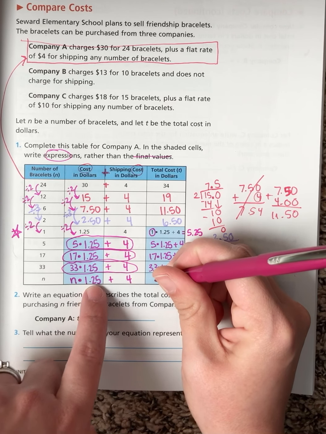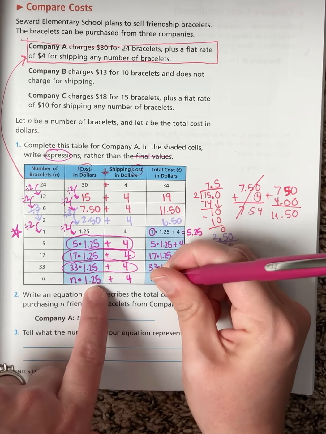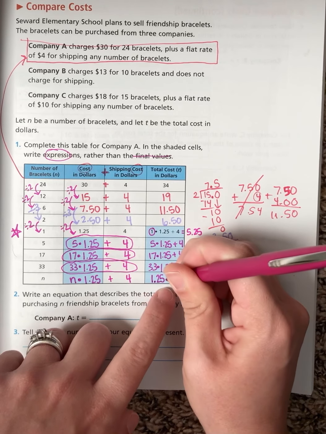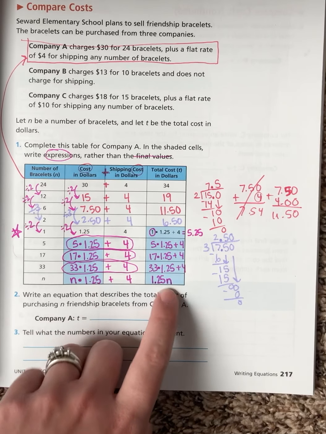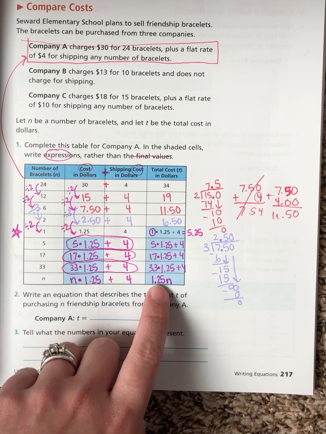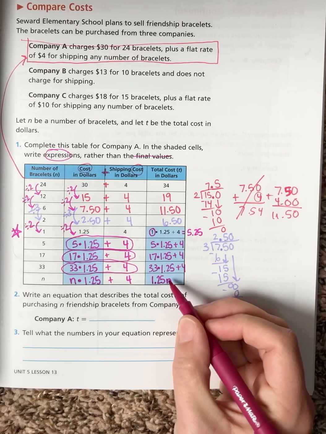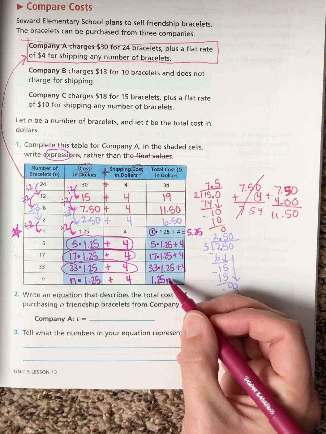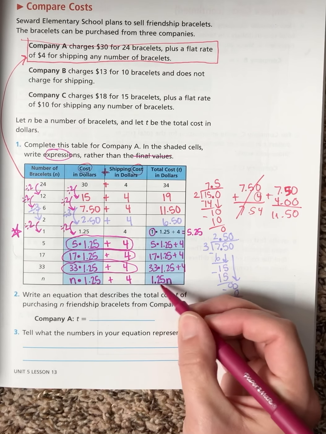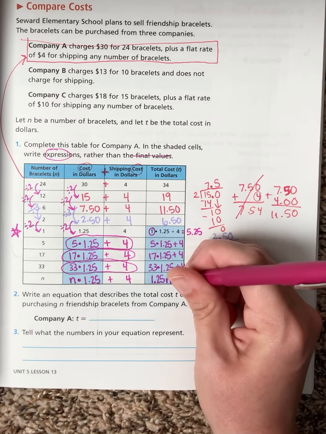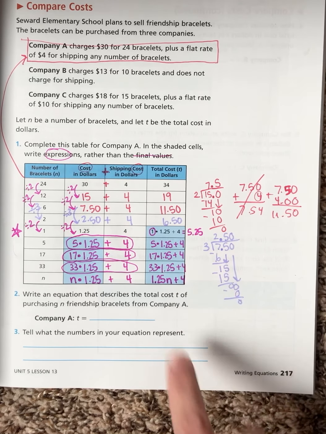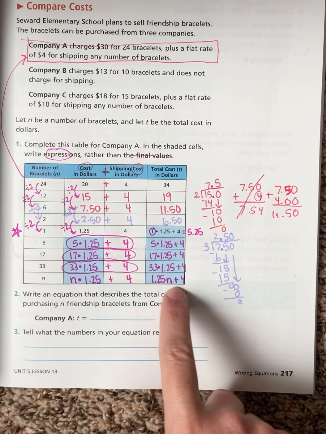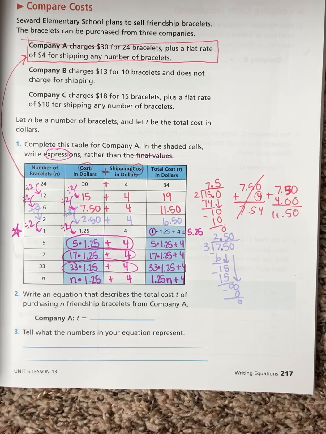But the better way to write that in math is to put your coefficient first. So we'll switch it up a little bit. We'll say $1.25 N, because if you remember, in algebra, the coefficient is just the number that comes before your variable. And in math, the more correct way to write that is to put it before the variable, not after it. And if they're right next to each other, we assume that we are multiplying. And then we add $4 shipping. So for this last box, it's $1.25 times N, so times however many bracelets you have, plus $4 shipping.